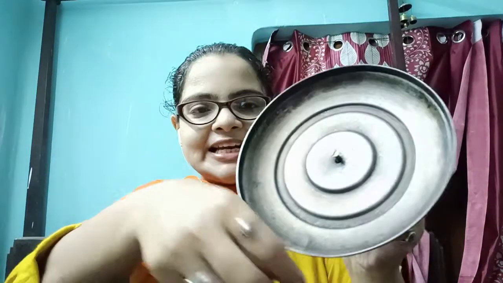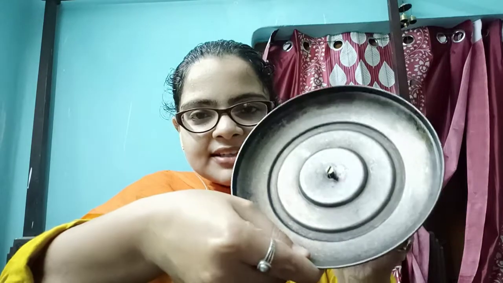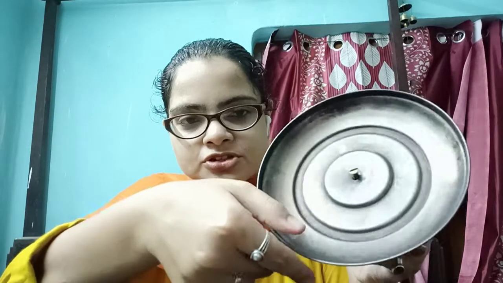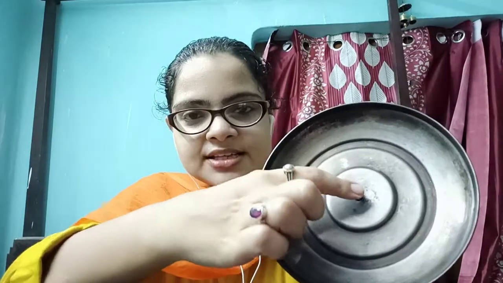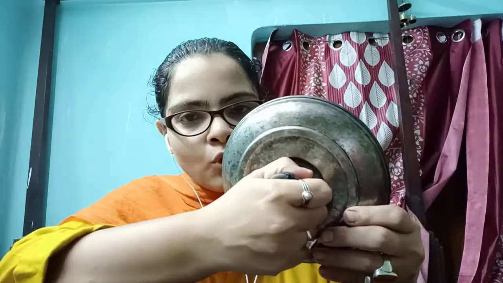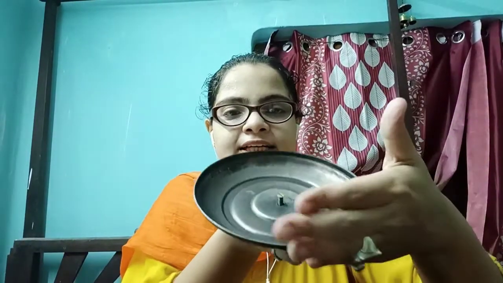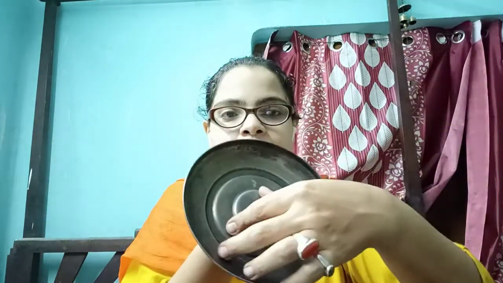here you can clearly see a pivot point that is at the center. Here is a screw attached which is symbolizing the pivoted point, and over here you can see the place where I am holding it. So the body is actually taking the motion around this pivoted axis.